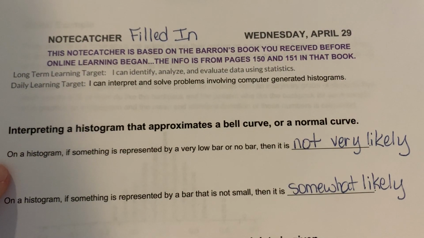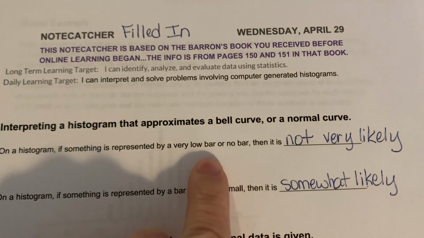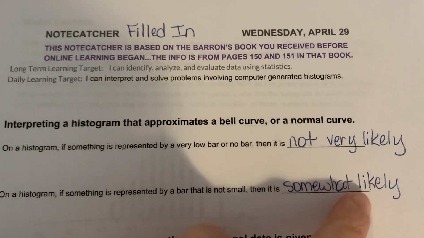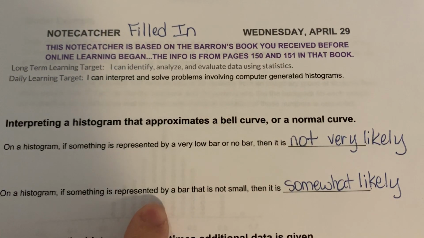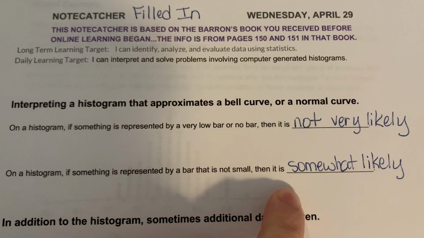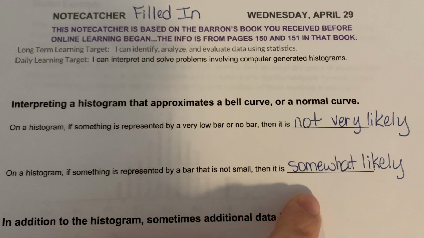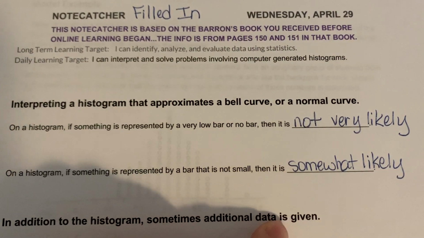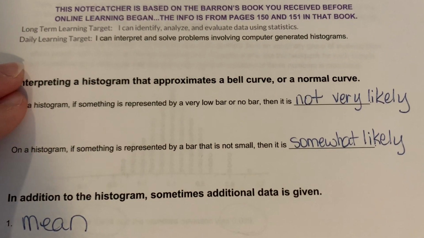On a histogram, if something is represented by a really low bar, or no bar at all, then that event is not very likely to happen. However, if it's represented by a bar that's not small and it's a significant size bar, then that is an action or an event that probably is somewhat likely to happen. It may not be extremely likely, but we know that it is somewhat likely that it will happen.